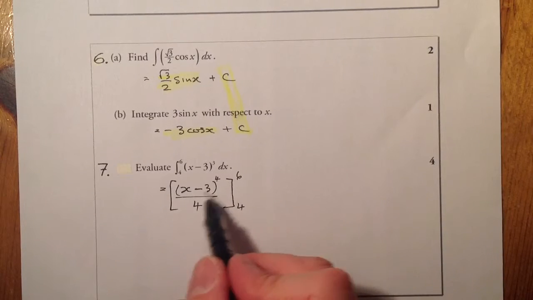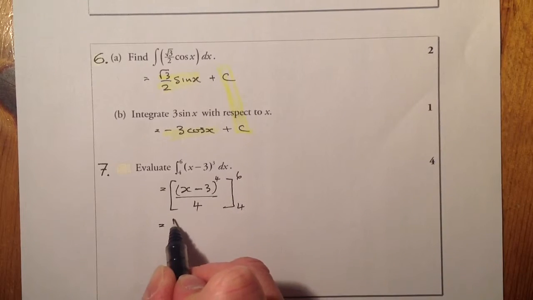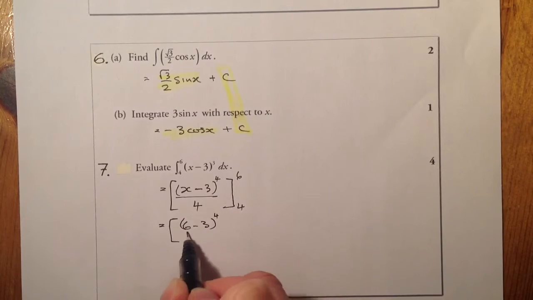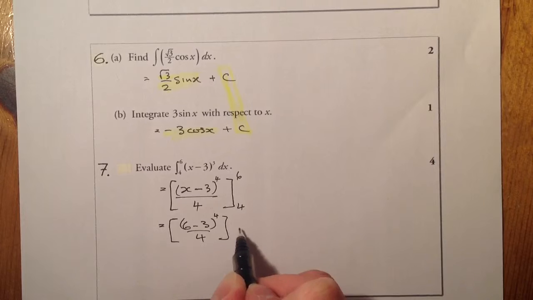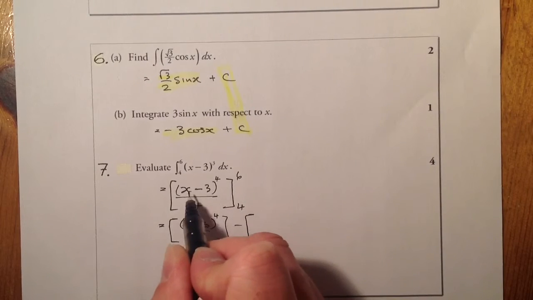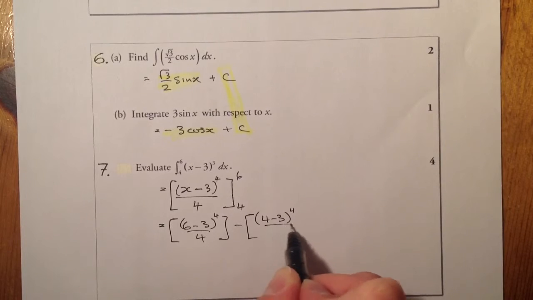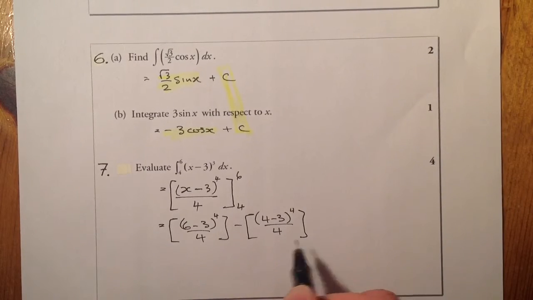Next I'll substitute my limits in. That gives me (6 minus 3) to the power of 4 all over 4. Then the 4 goes in next, so I'll get (4 minus 3) to the power of 4 all over 4, and this is what I'm going to evaluate. I can use a calculator if I need it.